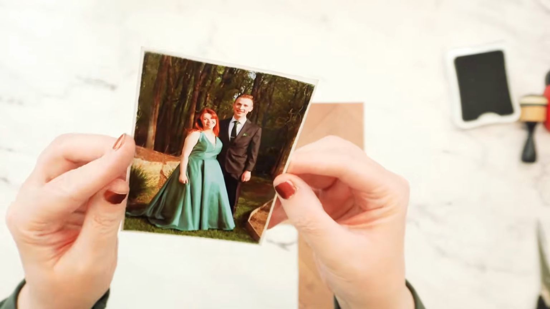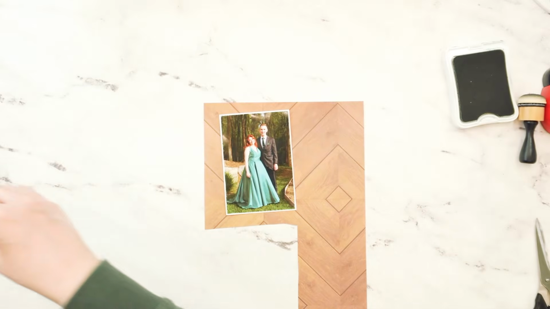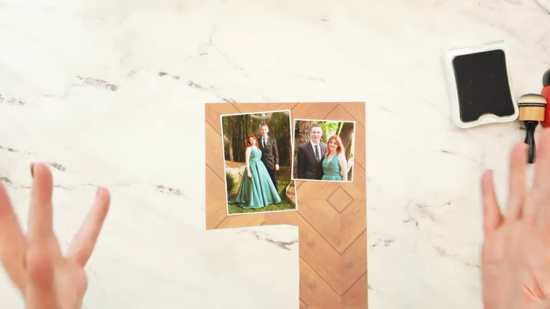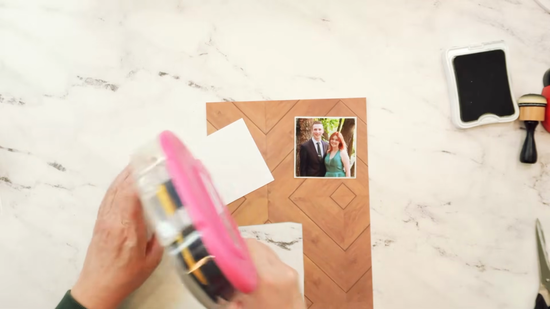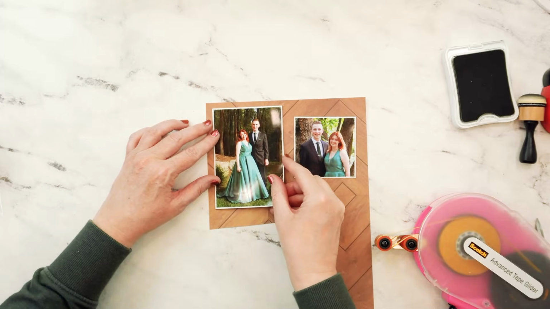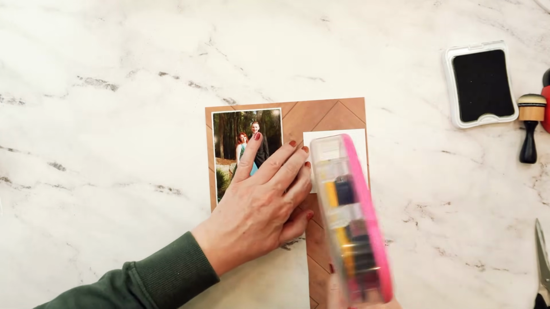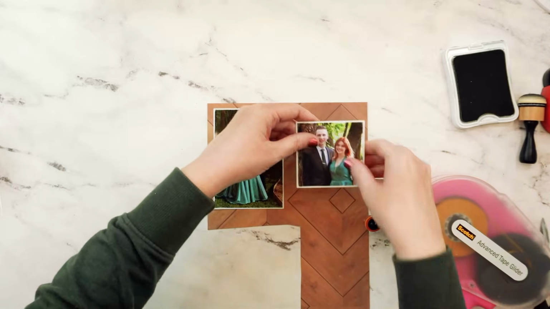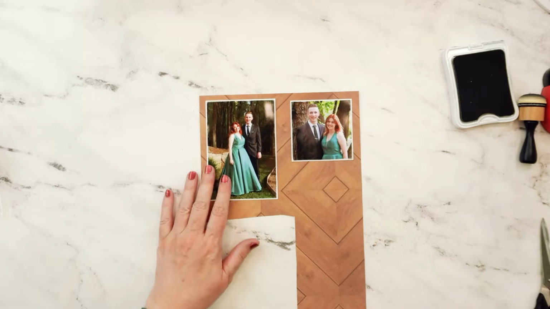Now, I know a lot of people print their photos with some white borders. I don't know why, but my printer always grabs the paper wrong, and so I can never cut it straight. So usually I just mat it myself after the fact, just because I get so frustrated trying to get those photo mats straight. Okay, so I'm going to mat both of these with this wood grain paper.